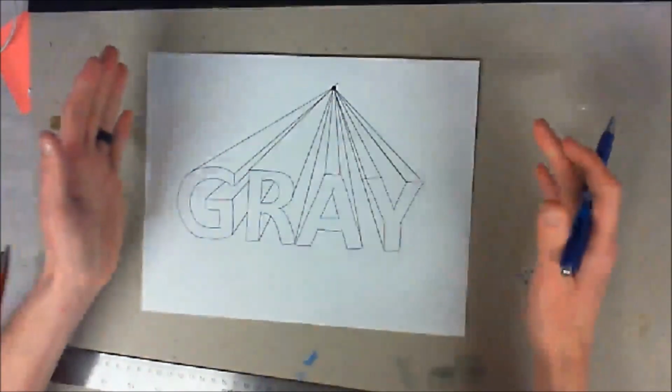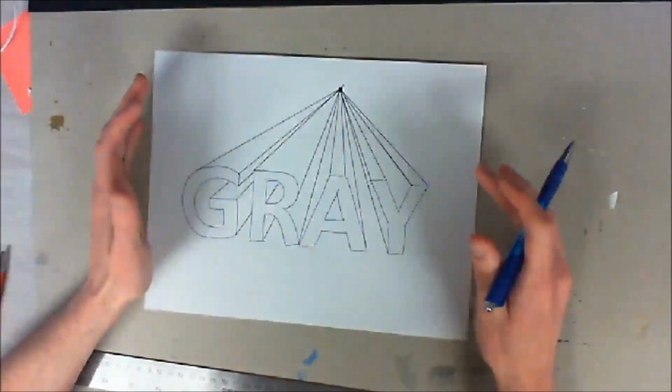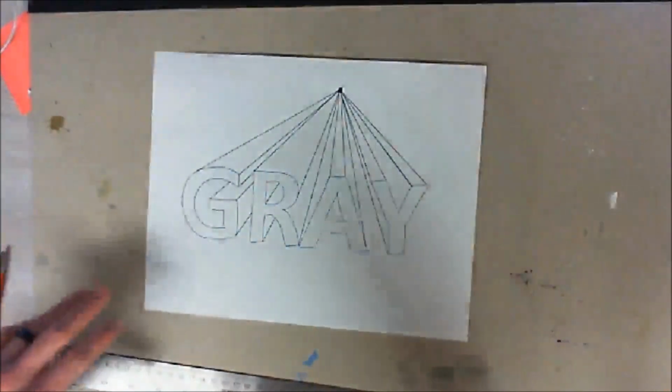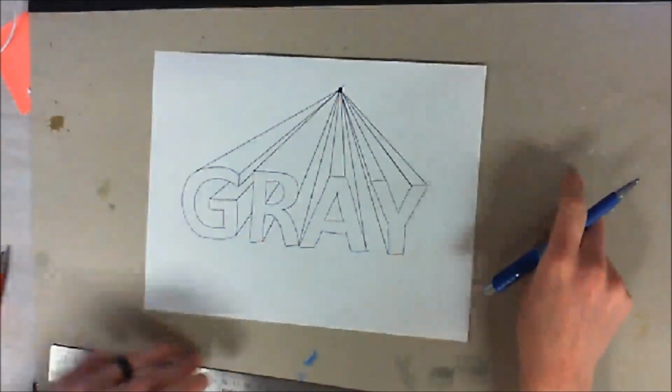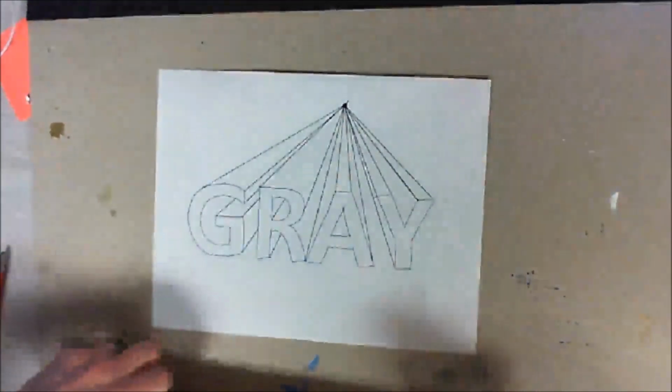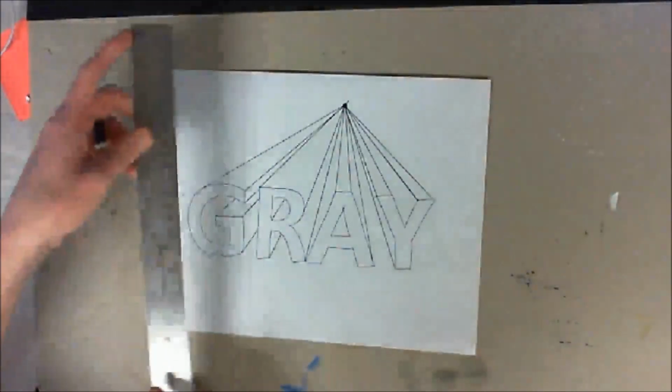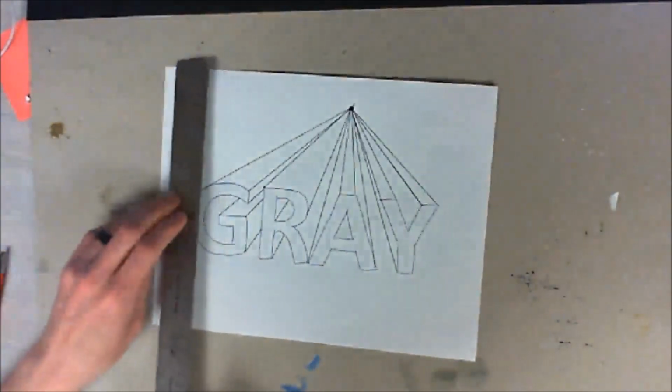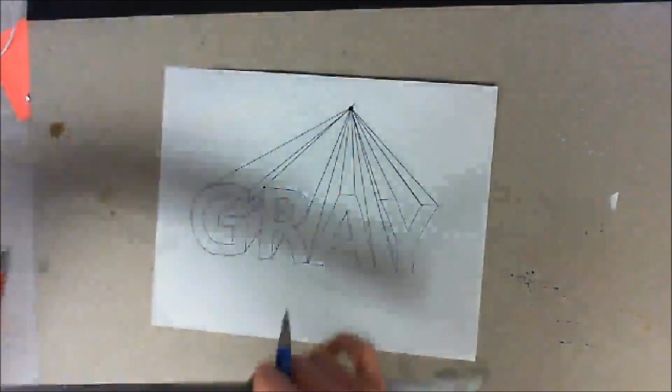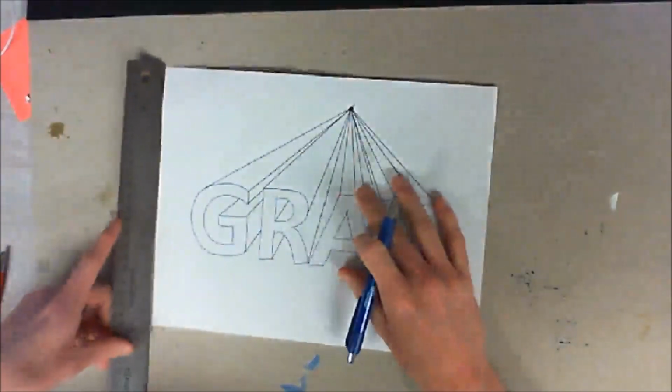Now right now you can leave this as is and it would look like it's three-dimensional. However, we're going to take this a step further. What you need to do is first figure out how high up on the plane you want your letters to go.